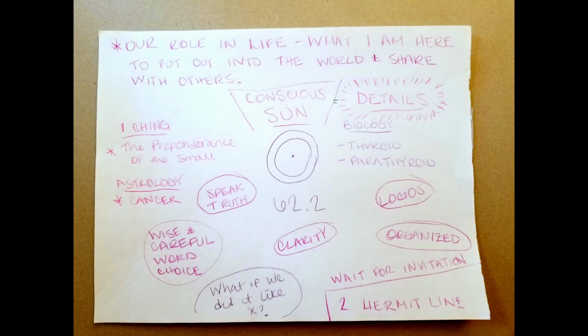So for me, my conscious sun is in gate 62, which is the gate of details, the details that matter the most. For the I Ching, it's called the preponderance of the small. And the astrological sign that's associated with it is Cancer. So the gate of details, the biology of it connects to your thyroid or your parathyroid.